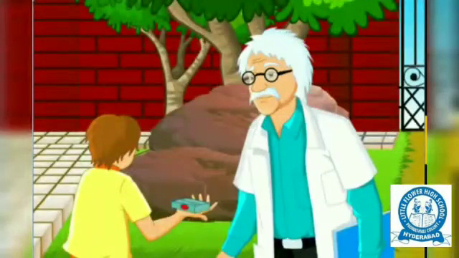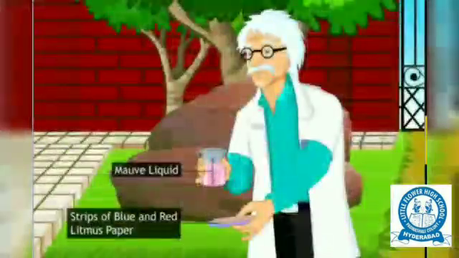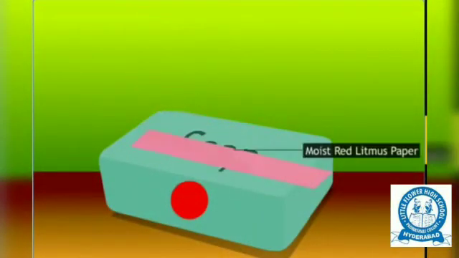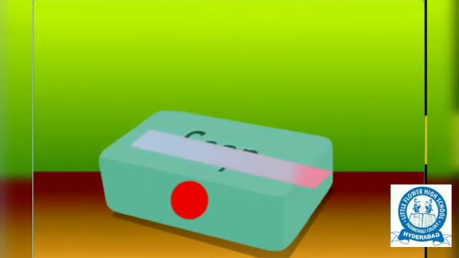Like you found a bar of soap. To find out if this soap is an acidic or basic substance, put a strip of wet red litmus paper on it. The red litmus paper has turned blue. This means that the substance is basic in nature. If it were acidic, the color would have remained red.